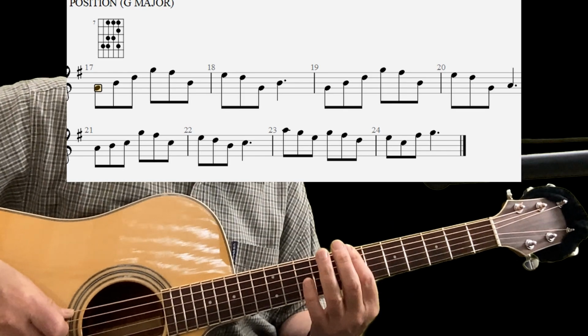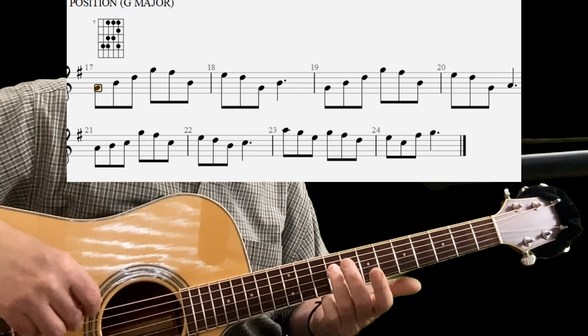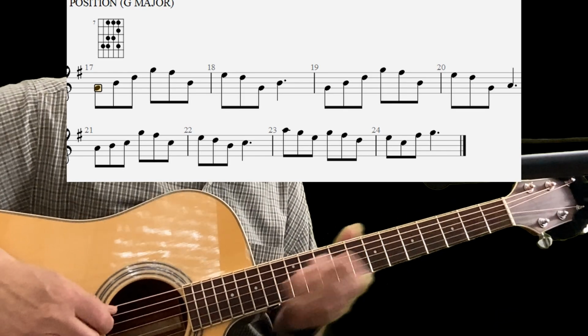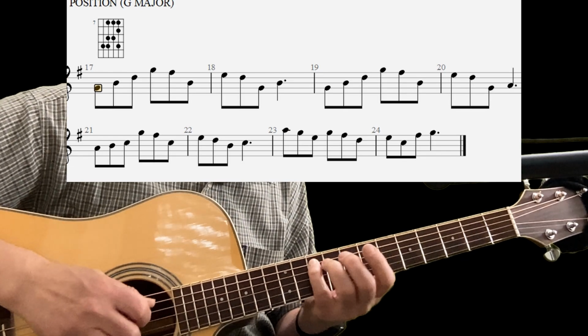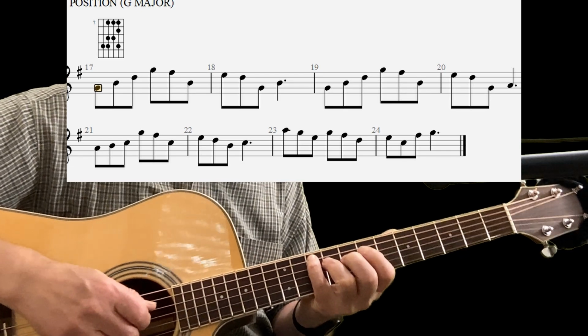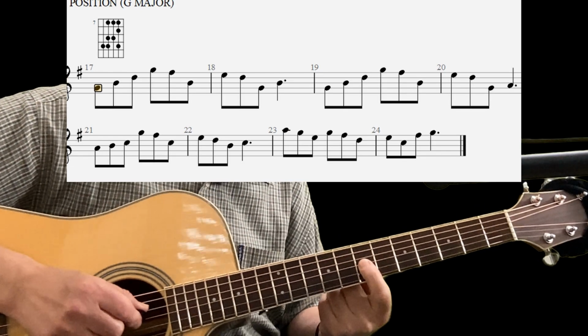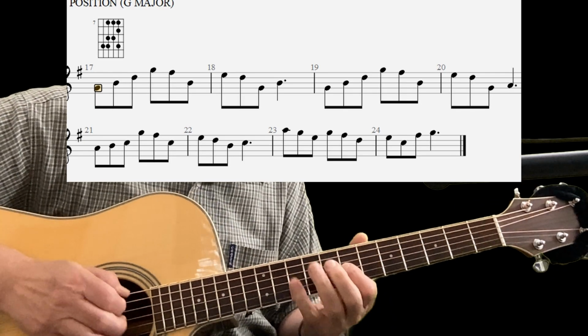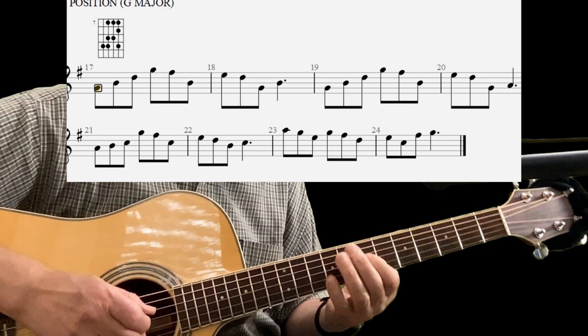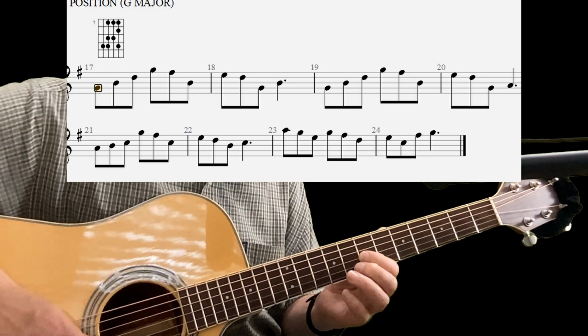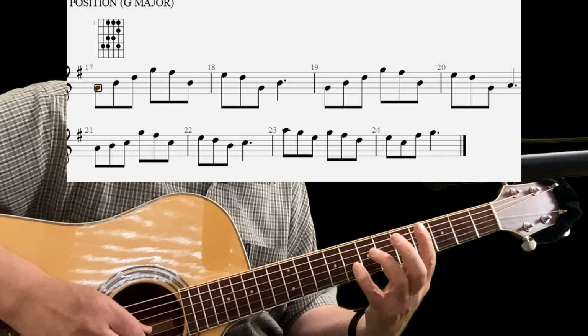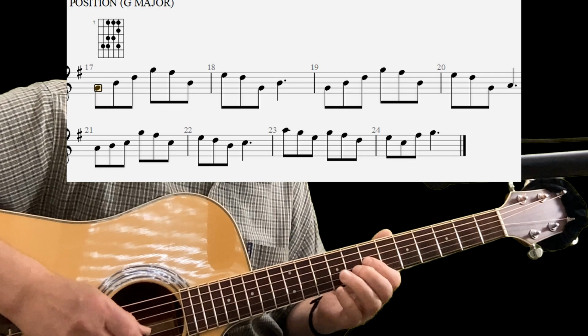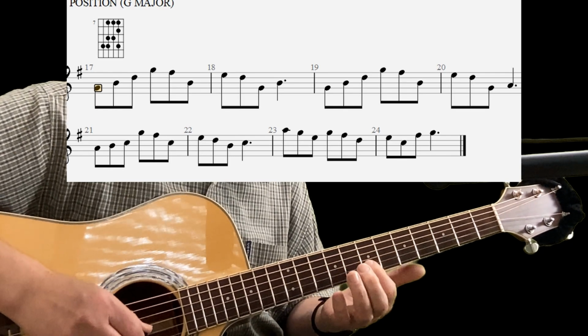This is A, this is B. B is going to be right there, right? So we got G, B. What's the next note? Is a D. So this is a note we did before, which is on the 7th fret of the 3rd string. And here's another note we did before. We did it in this position. There's the F sharp again.